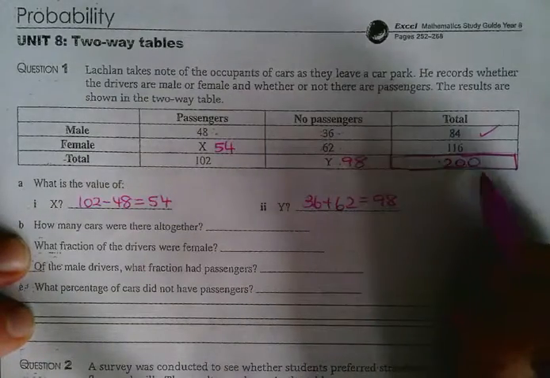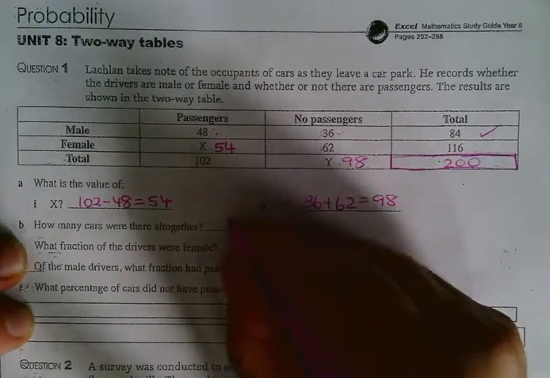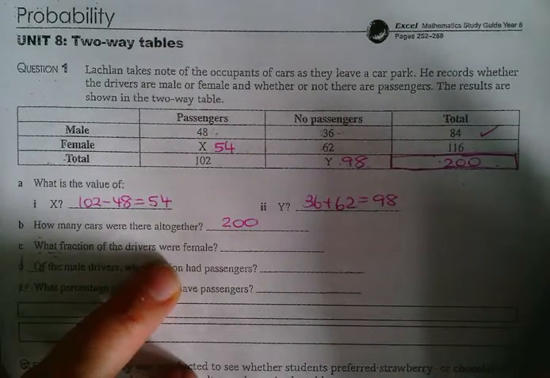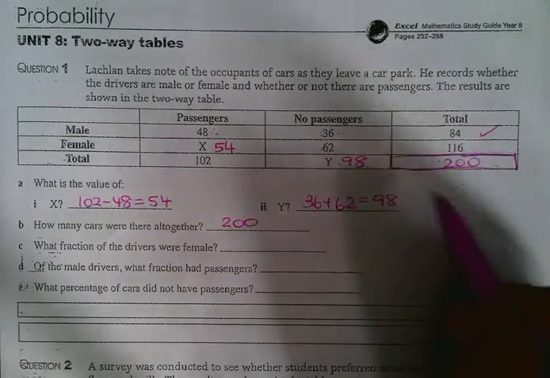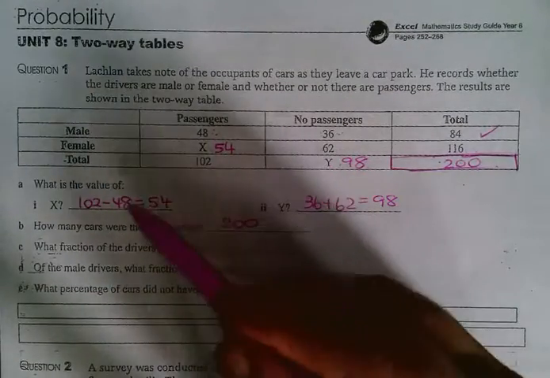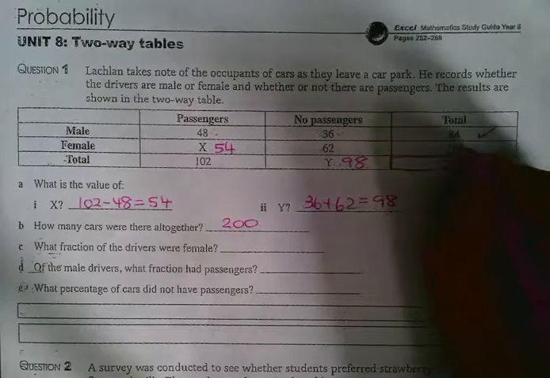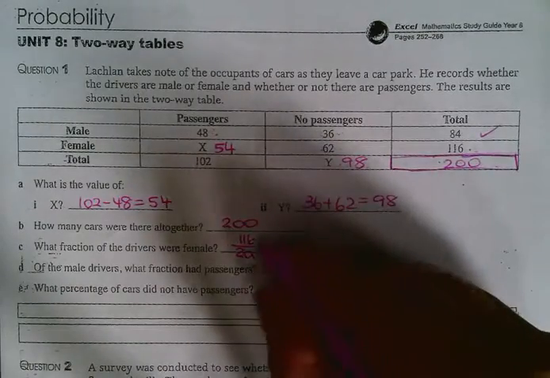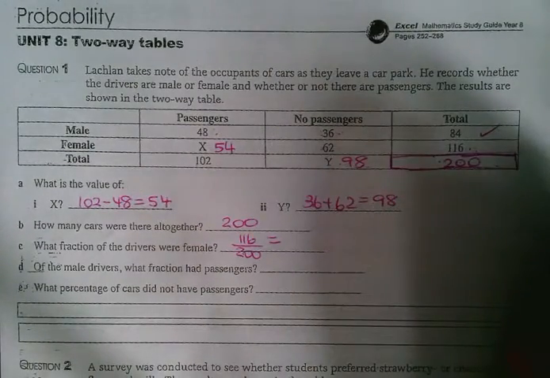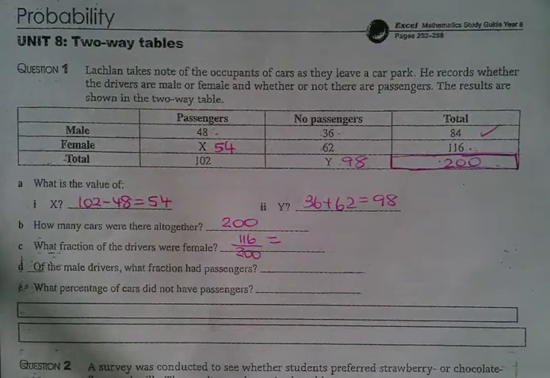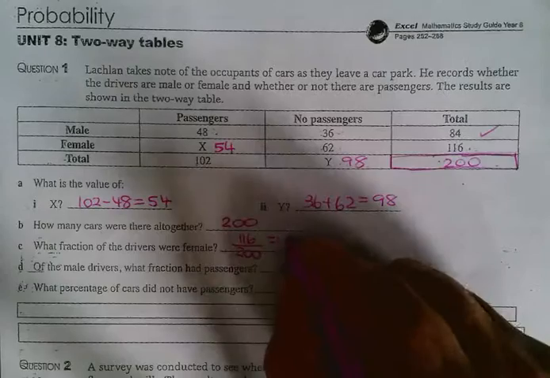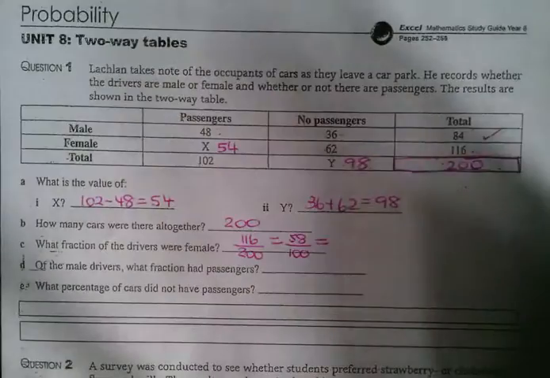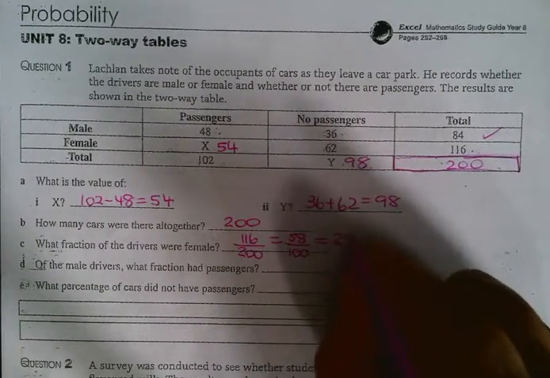So how many cars are there all together? That would be this one down here in the bottom right-hand corner. There are 200 cars. What fraction of the drivers were female? So we know that we had 200 cars or 200 drivers. How many were female? Well, the total female is 116, so it's 116 out of 200. And you can simplify that on your calculator. Just put 116 over 200 and press equals, and it will simplify that for you. And I'm just halving, so we'd have 58 over 100. Notice that's 58%, if you ever had to write the answer as a percent, or 29 over 50.